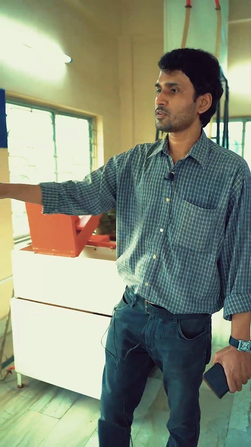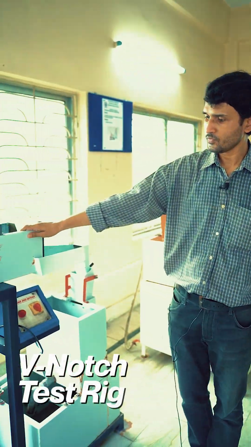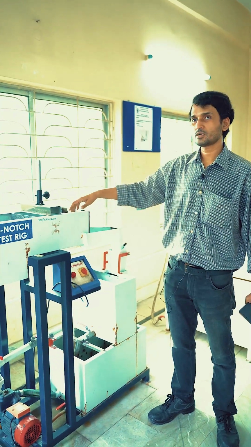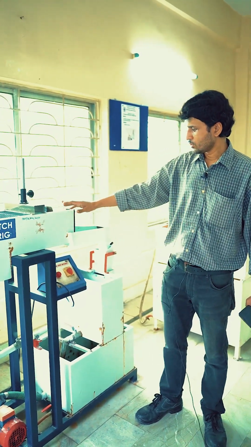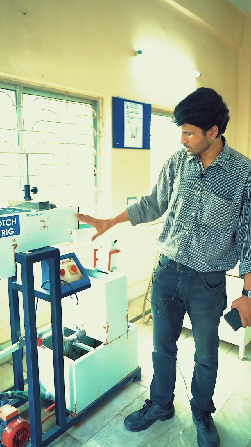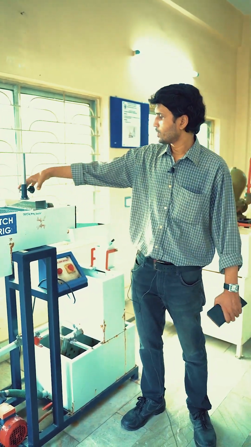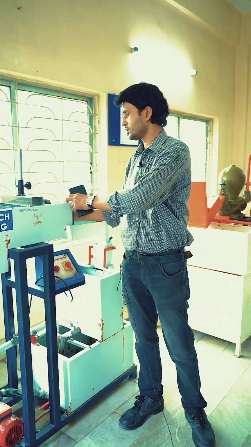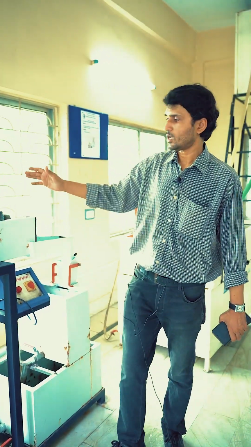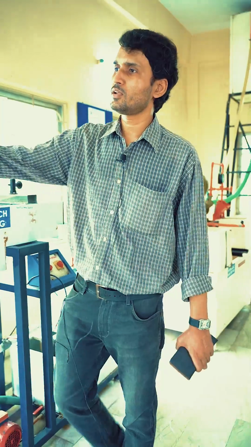And the next one is this V-notch test rig. This V-notch test rig is used for the measurement of the discharge. We can calculate the discharge. We can find out the coefficient. So this particular setup here, the V-notch, is installed here. We can change it to any other geometry. That is also possible.